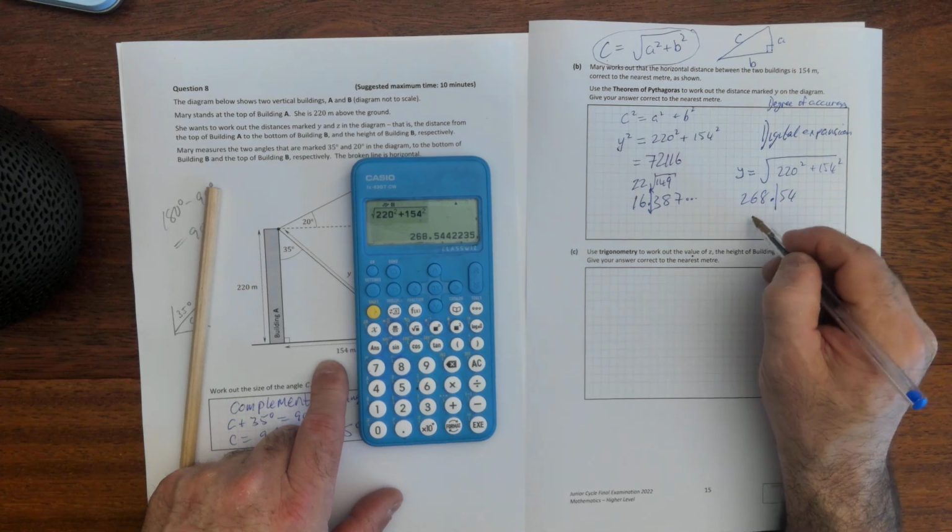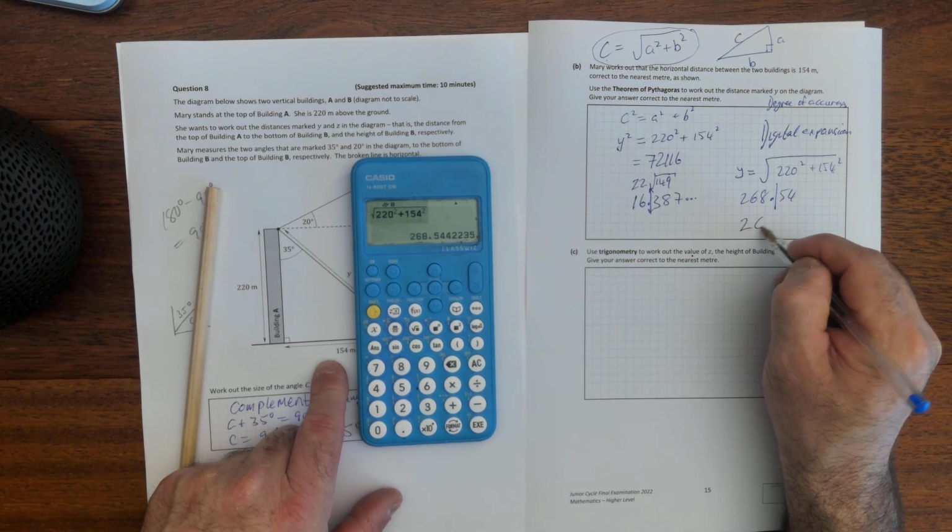Okay, so we're rounding up, and so it's 269 meters.